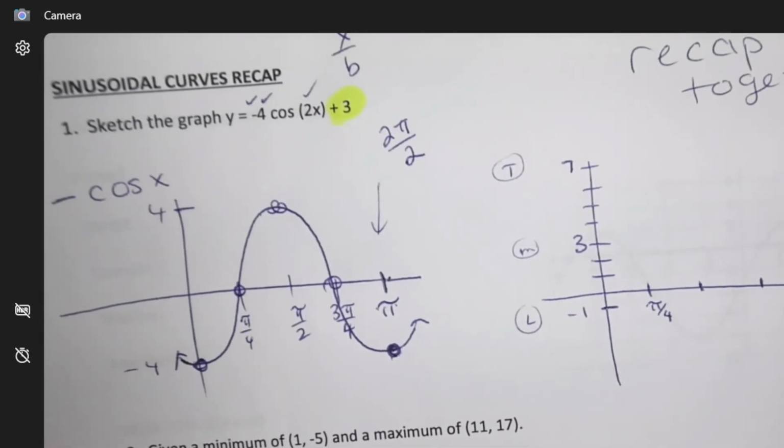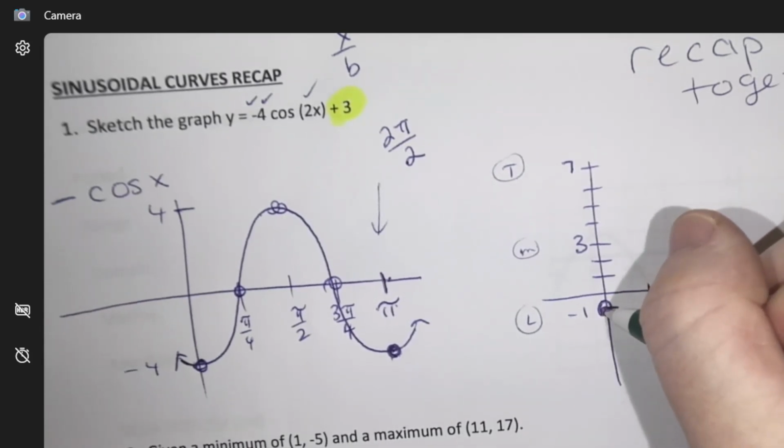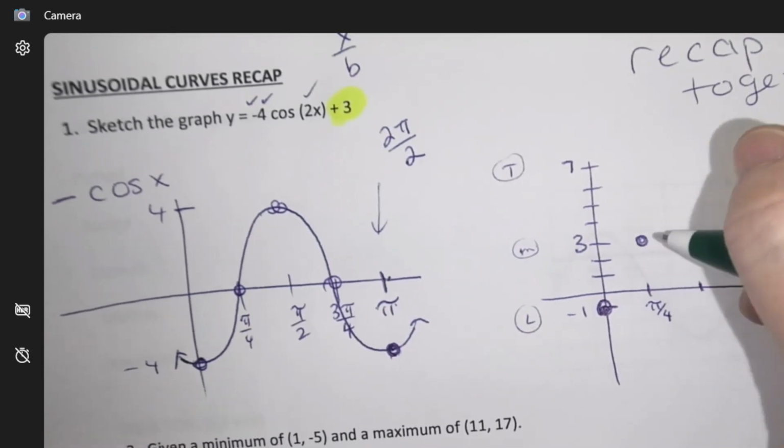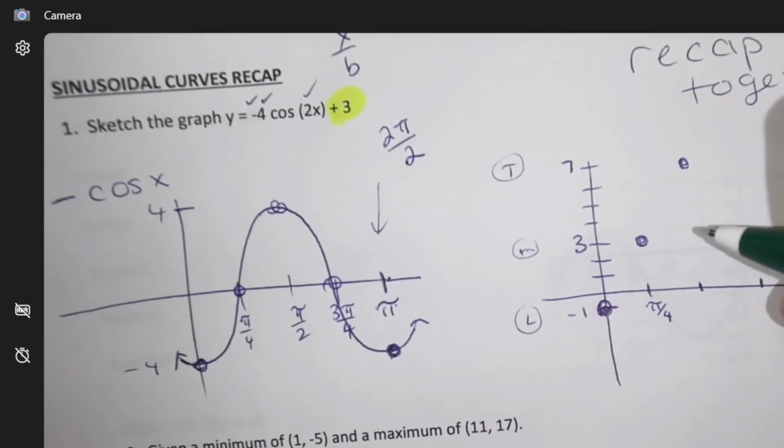Okay, here we go. So I'm going to start with a coordinate on a bottom, middle, top, middle, bottom.